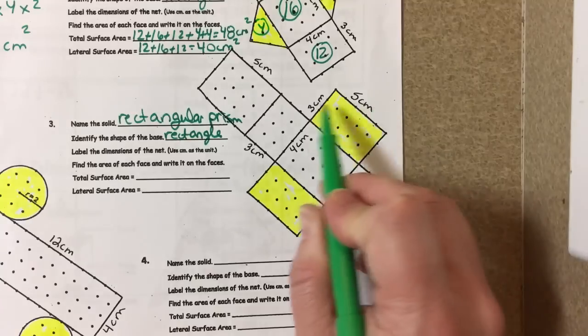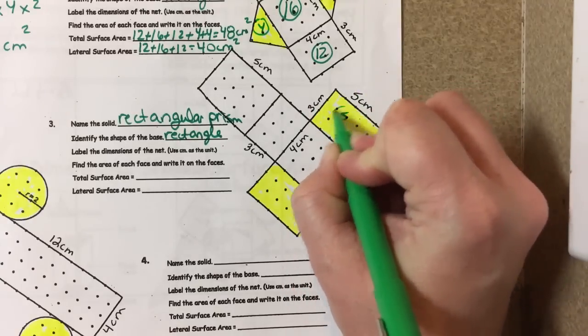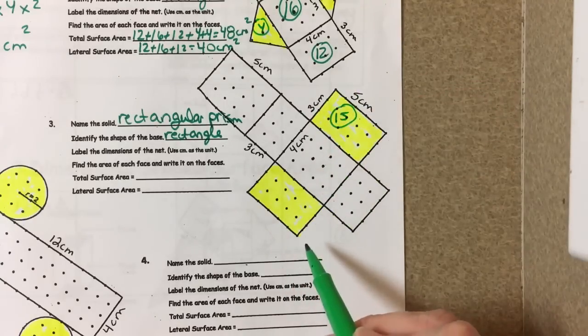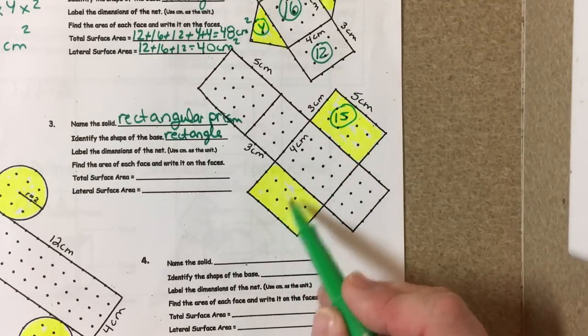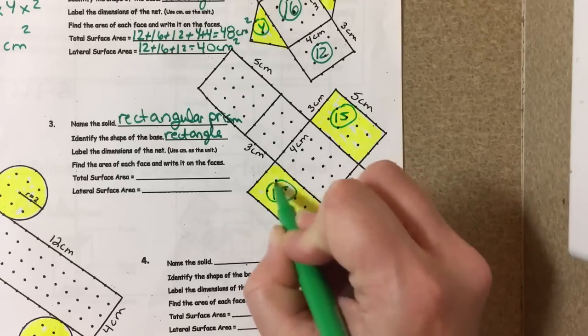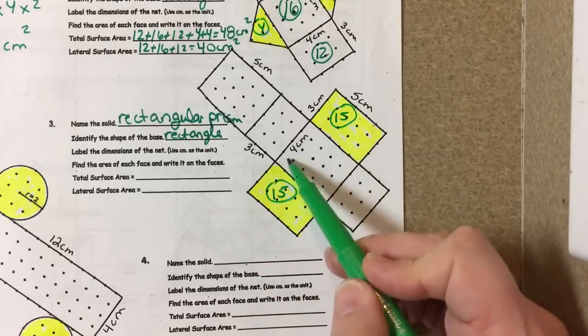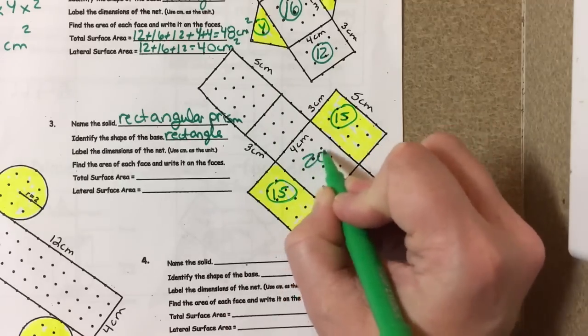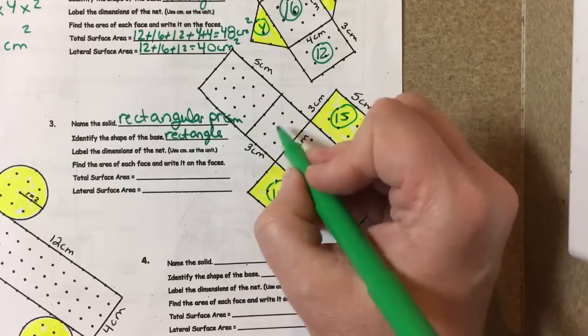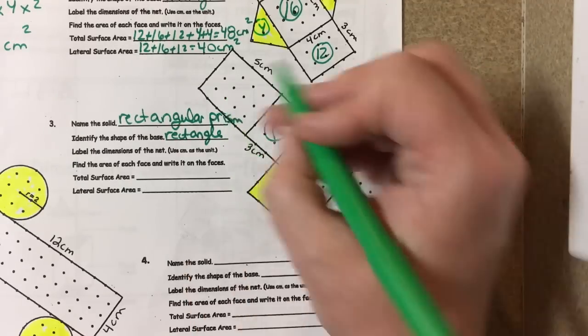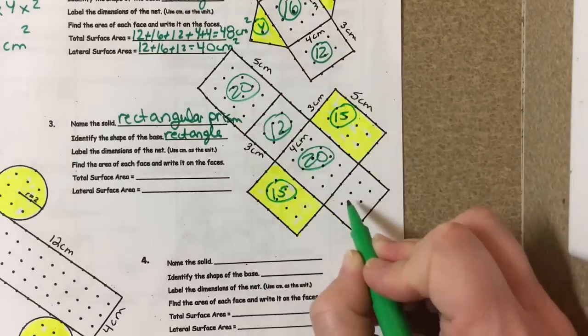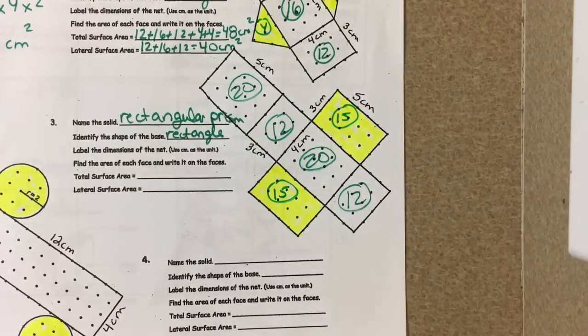So this is going to be a 3 by 5. That's 15. This is also going to be a 3 by 5. This is 4 by 5. This is 3 by 4. And another 4 by 5. And another 3 by 4.